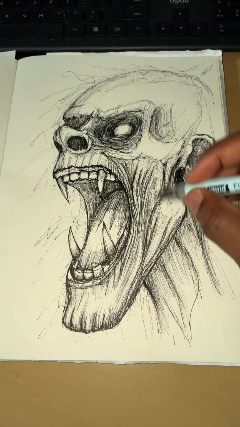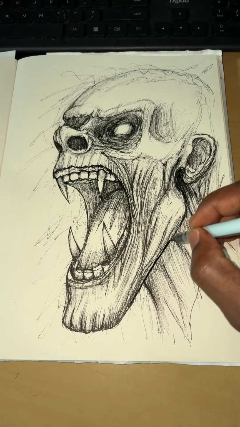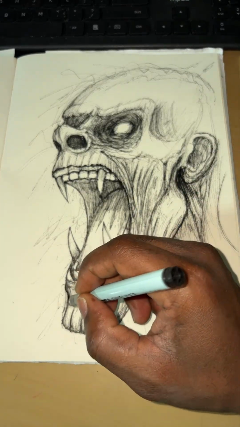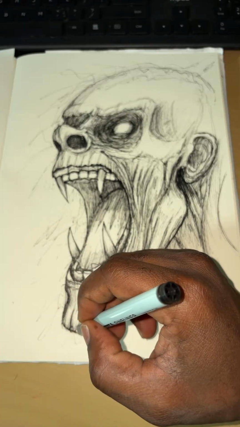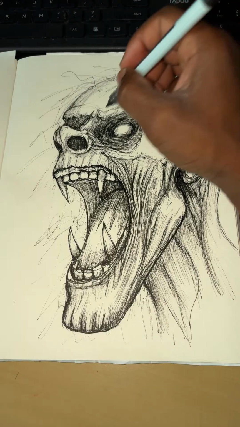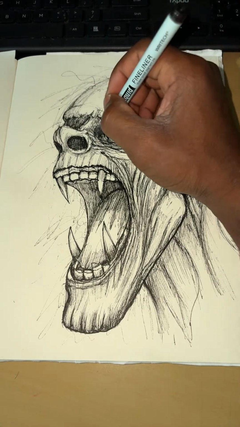Right, so I use my fill pen to outline these areas so that the outlines can make the image pop out a little bit more because of the emphasis that we are placing on certain areas.